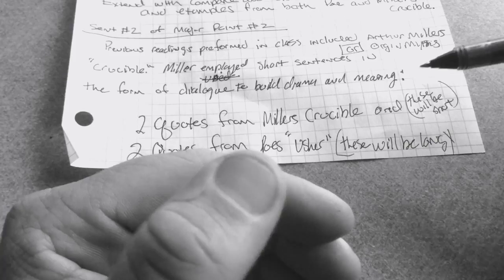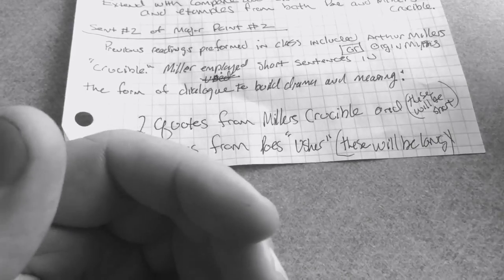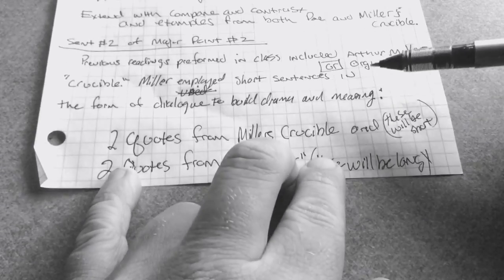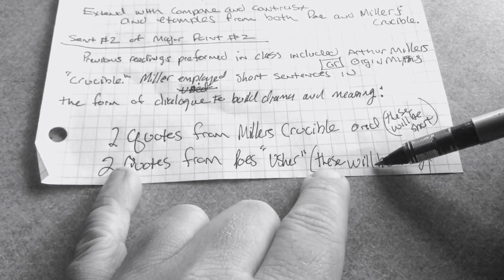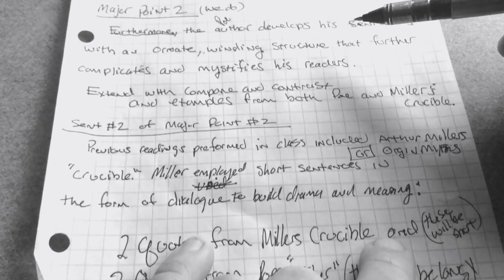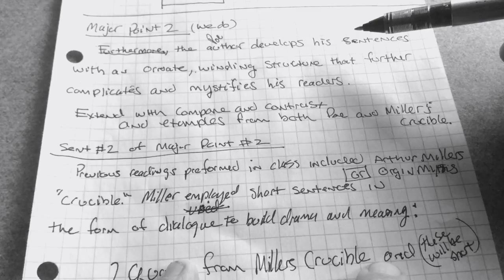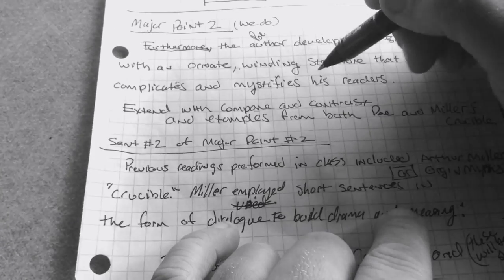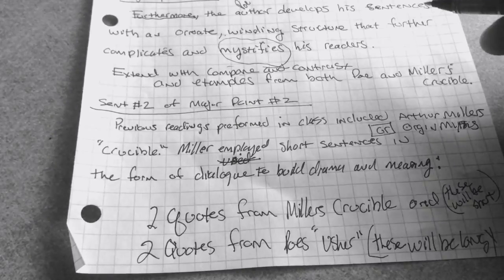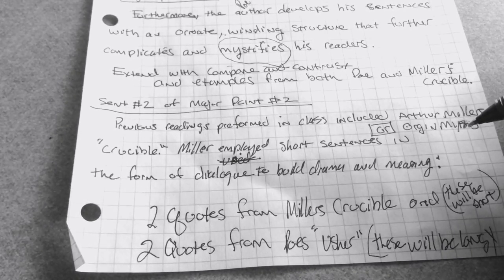that are really long. So by showing the reader the 2 short quotes, and then showing the 2 long quotes, and then a little bit of explanation on why he's doing this. And of course, in our topic sentence or major point 2, we can say he's mystifying his readers. Right there, you should be able to form out a second paragraph.